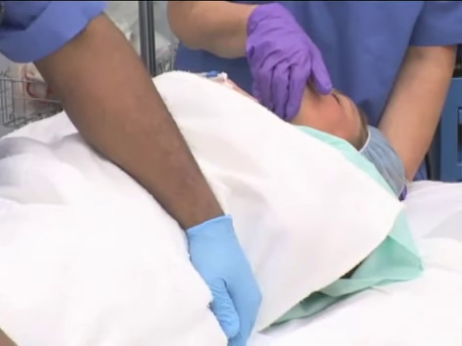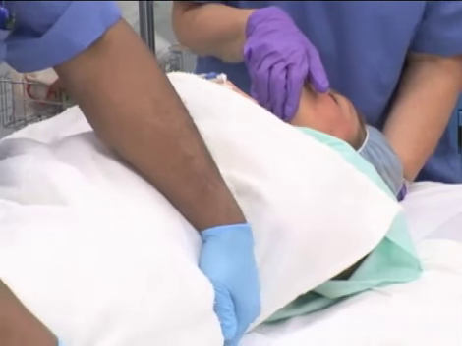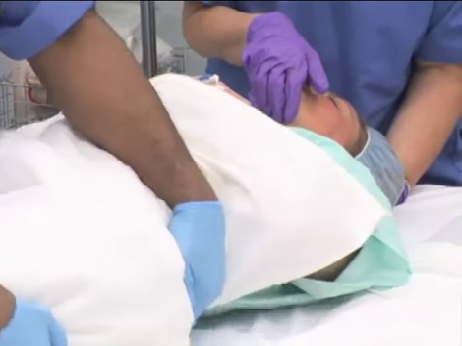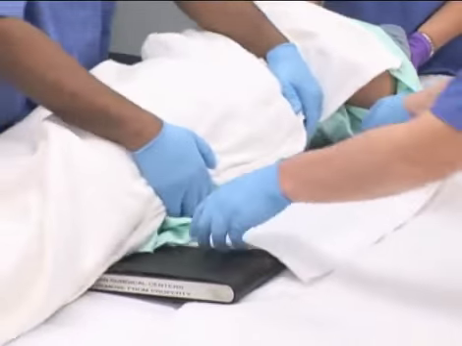To use a transfer board, you will need to log roll the patient. 2 to 3 people stand at the patient's side and grasp the opposite edge of the bed sheet or draw sheet. The edge of the draw sheet is pulled toward the assistants to log roll the patient into a position on his or her side with the front of his or her body facing the assistants.